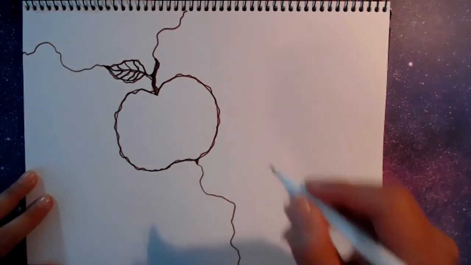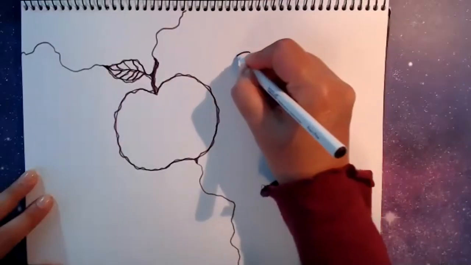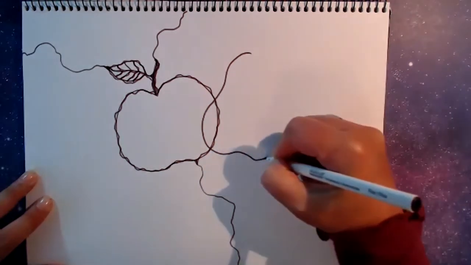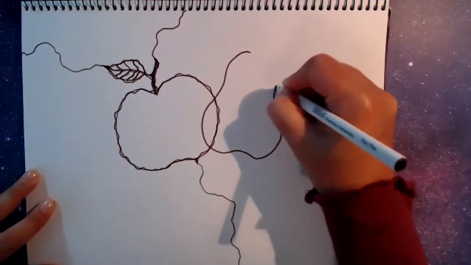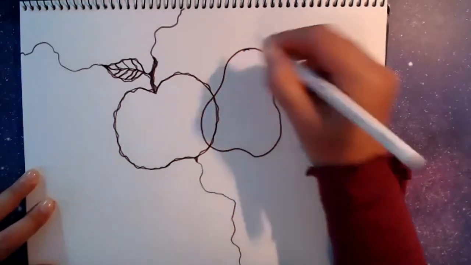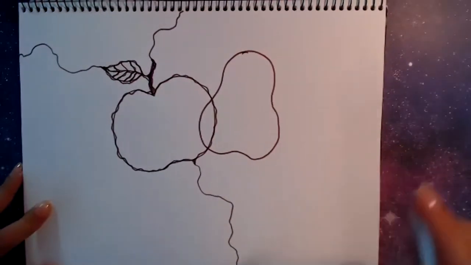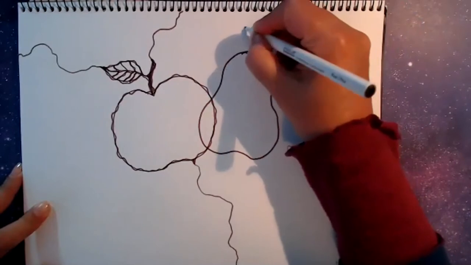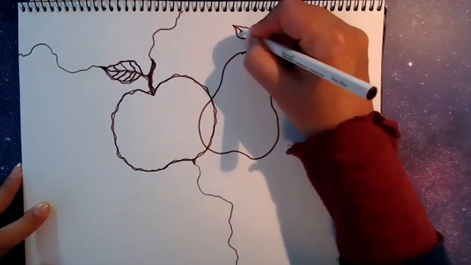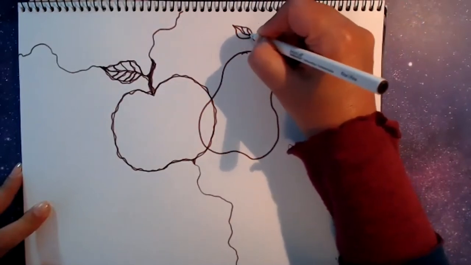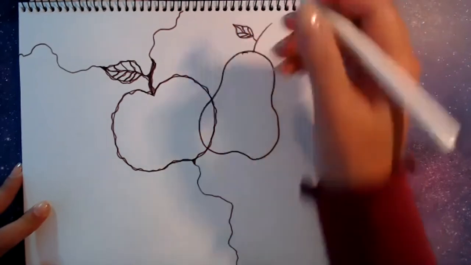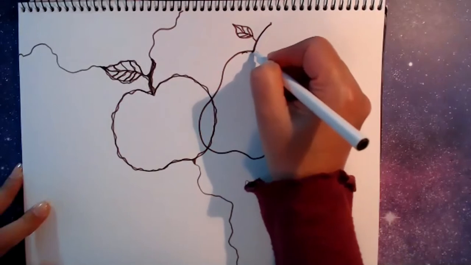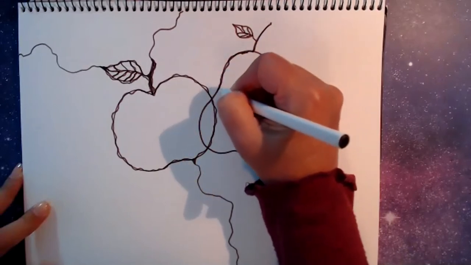All right, so we've done the first one. Now let's draw a pear. And objects can totally cross. We know that in Neurographica. Objects can totally cross. Here's a pear, and it also has a stem and a leaf. And we can do the same thing here. So now we're going to activate again. We're going to activate the pear.